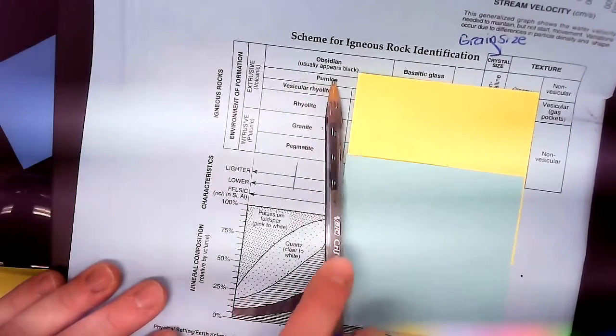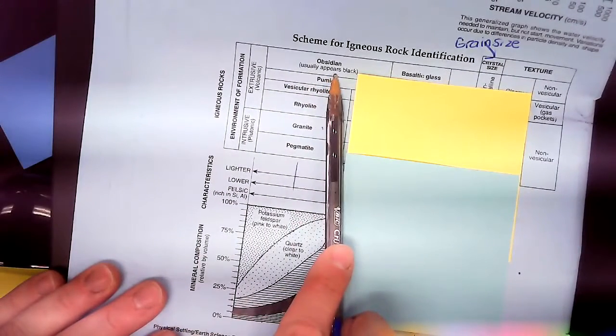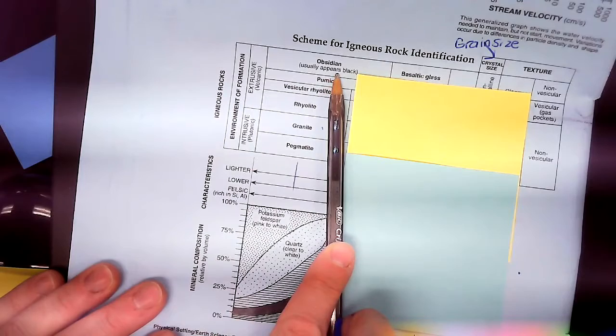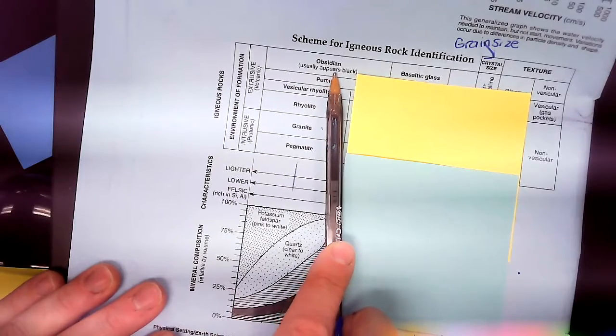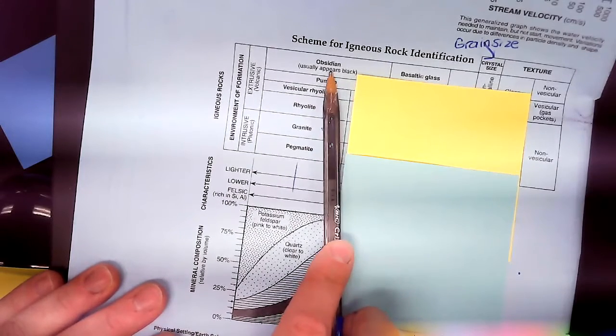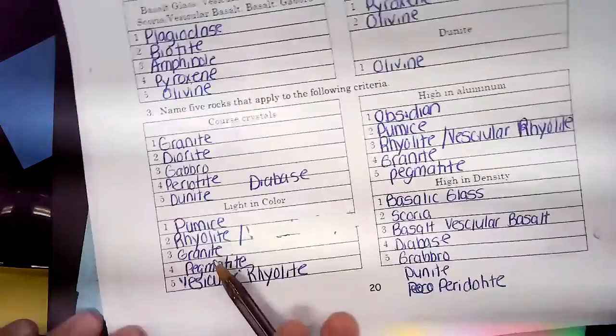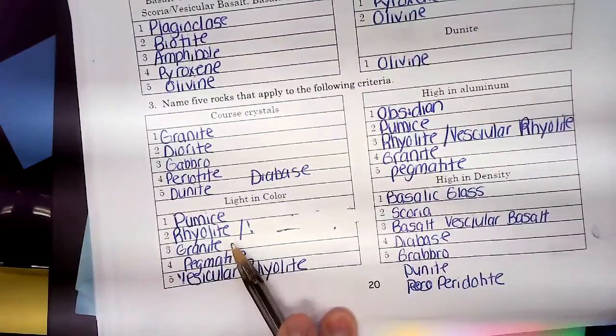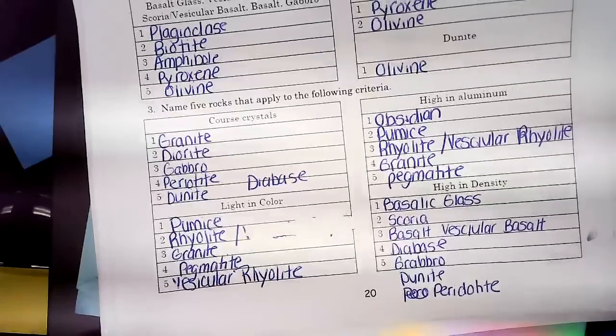One thing I want to point out is we know that this whole side of the chart is light in color, but did you guys notice the note for obsidian? So it usually appears black. Should we have that in our list of light in color then? No. So the light in color are pumice, rhyolite, granite, pegmatite, and vesicular rhyolite.